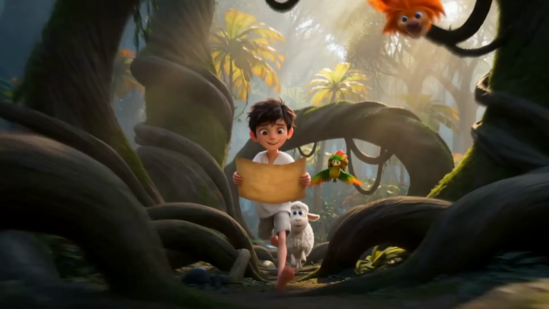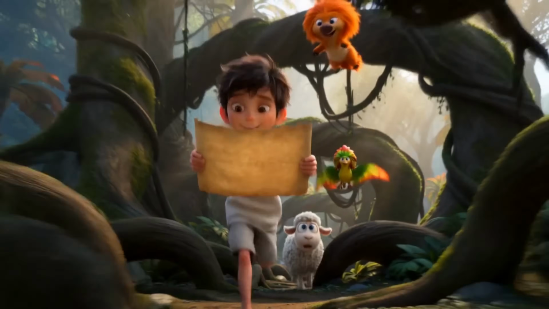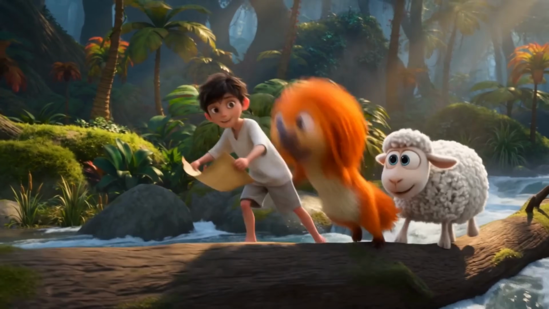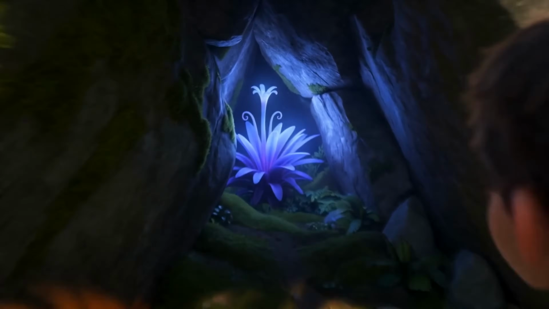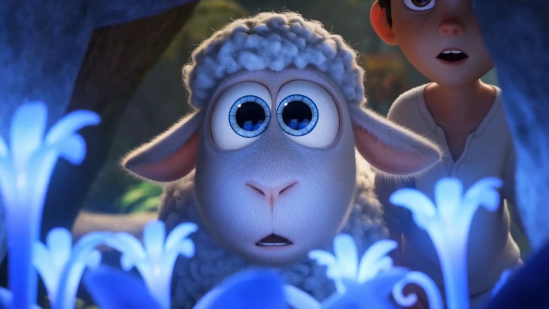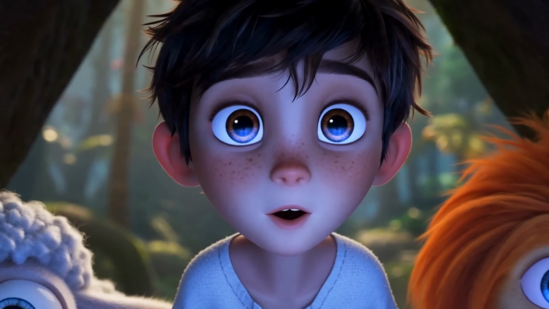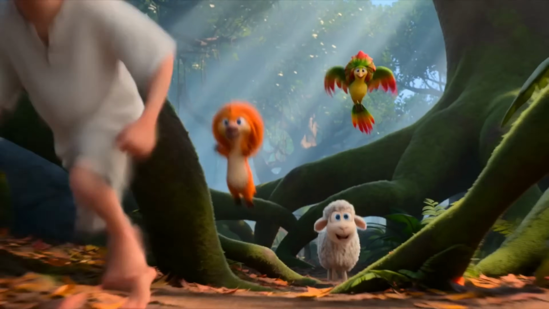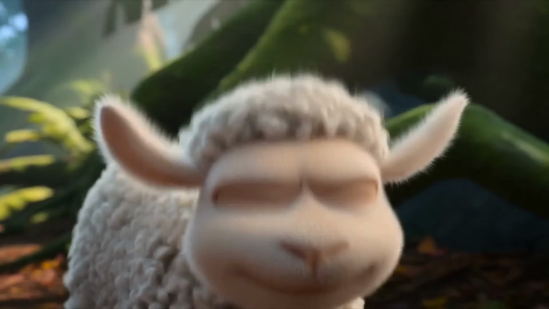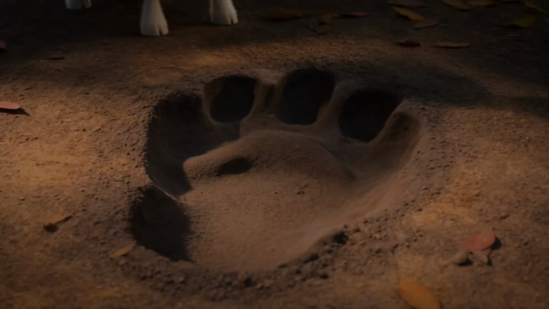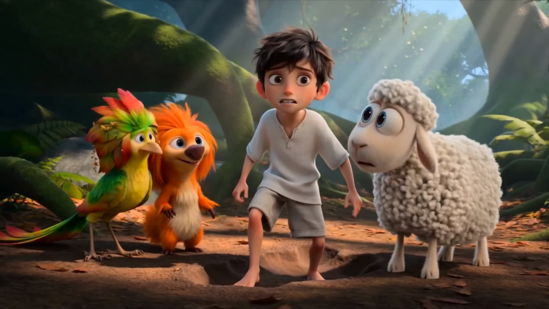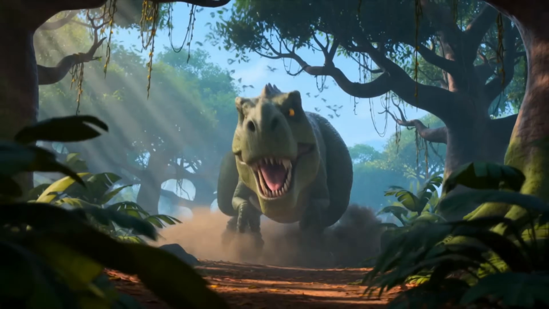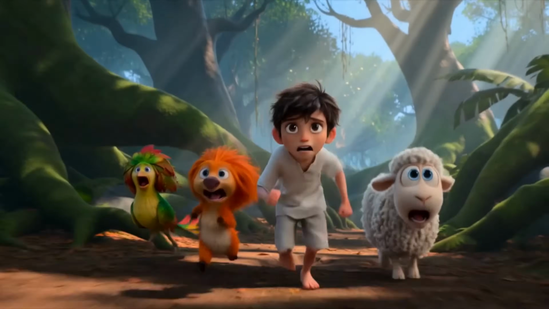Look at these visuals for a second. Every single shot you're seeing right now was created using AI. Cinematic scenes, smooth motion, realistic quality, and the crazy part is everything was made from simple prompts.